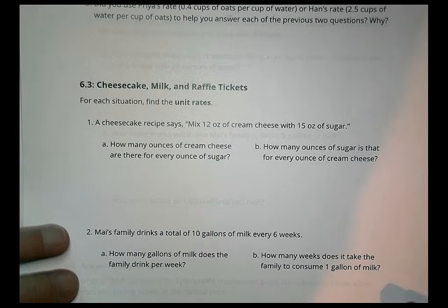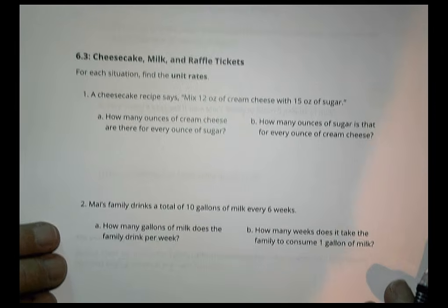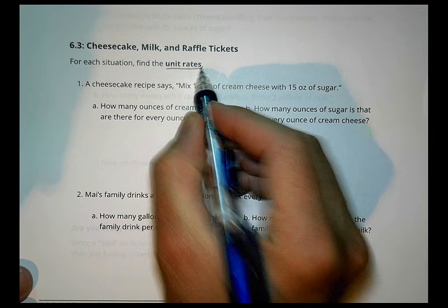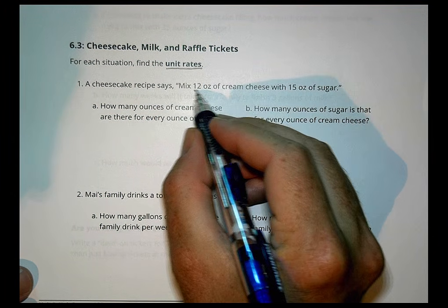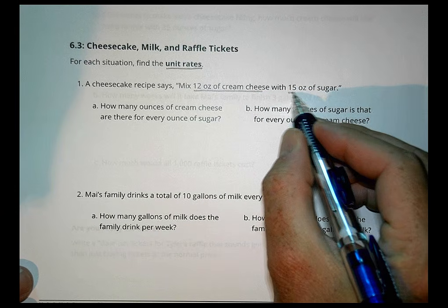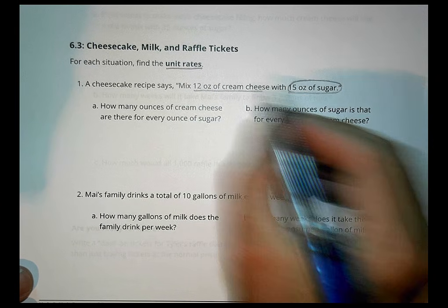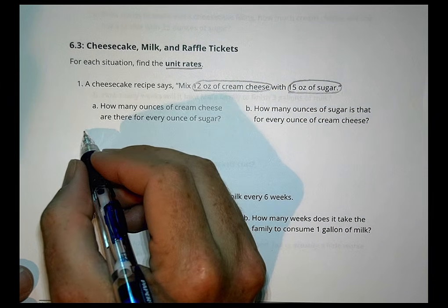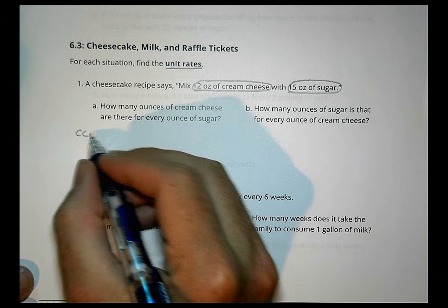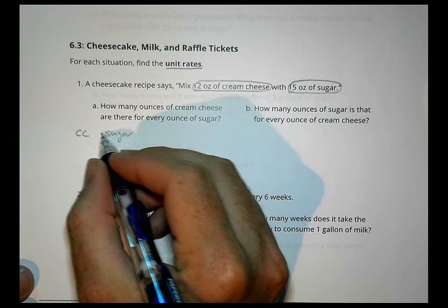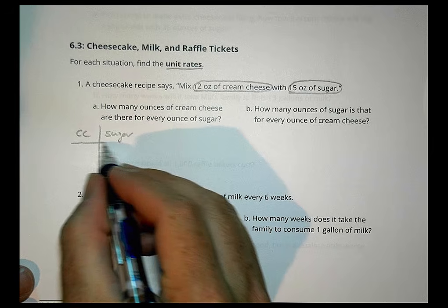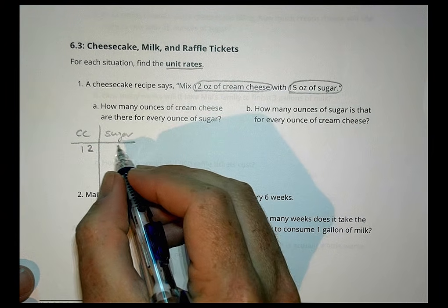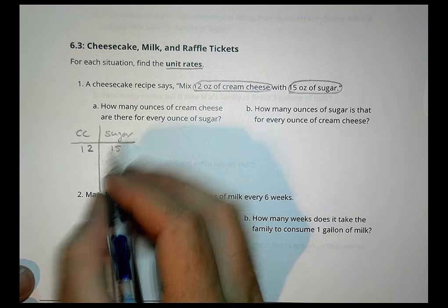Let's take a look at the cheesecake, milk, and raffle ticket problem. For each situation, let's find the unit rates. Cheesecake recipe says mix 12 ounces of cream cheese with 15 ounces of sugar. So we have 15 ounces of sugar, 12 ounces of cream cheese. So as a table, and we'll set this up over here, we have cream cheese and we have sugar, right? And so what we're doing so far is we're taking what they provide us with, the first ratio, 12 ounces of cream cheese goes with 15 ounces of sugar.